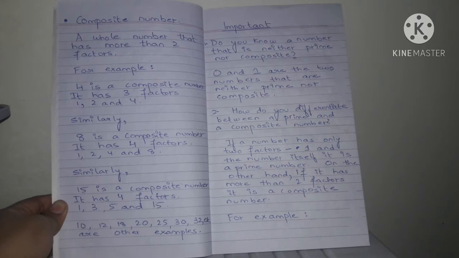Okay. The next thing is, if you get a question like state a number that is neither prime nor composite, most of the students will get confused about which number that is. So let me tell you, the two numbers 0 and 1 are neither prime nor composite. As you can see on my screen, I have mentioned in the notes also that 0 and 1 are neither prime nor composite.